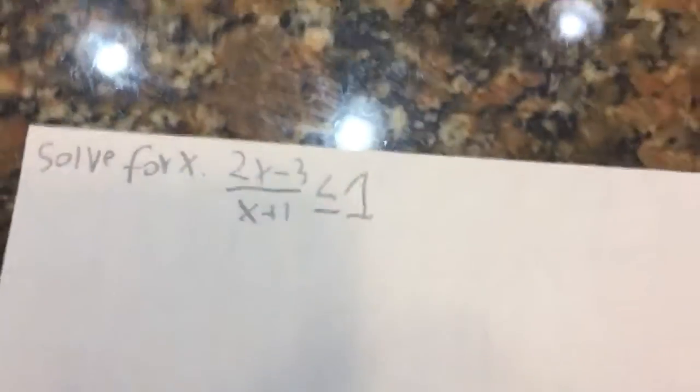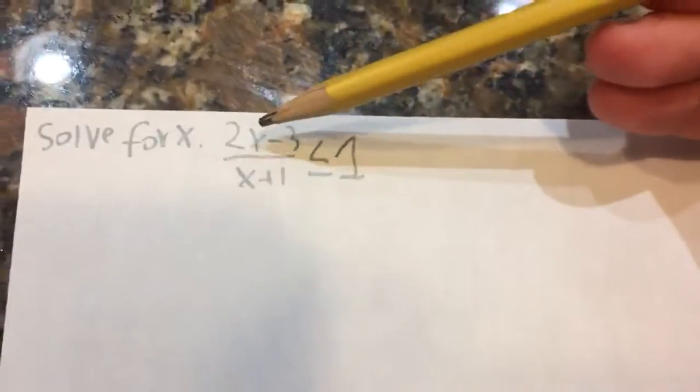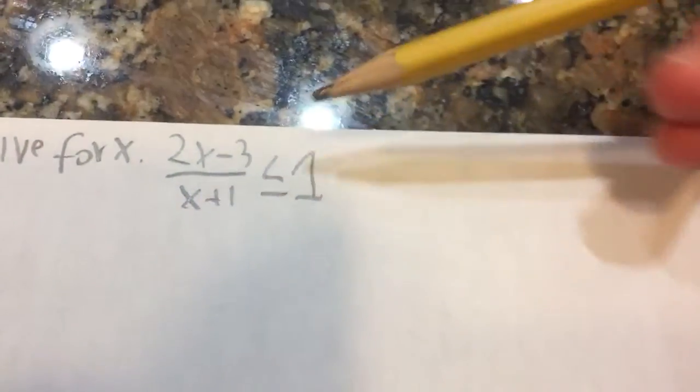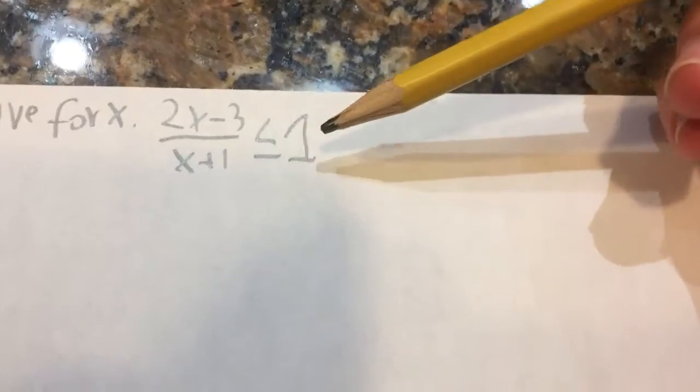Alright, so you have this math problem here. Solve for x when we have (2x minus 3) over (x plus 1) is less than or equal to 1.